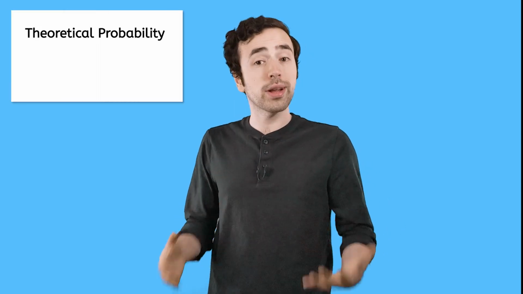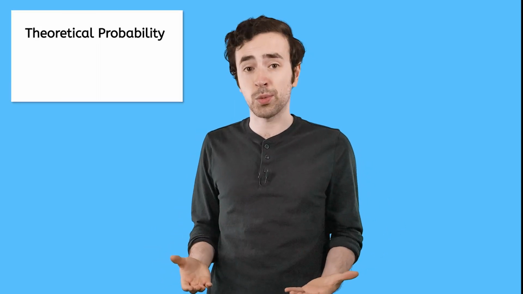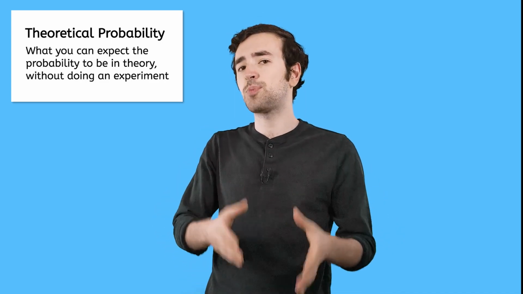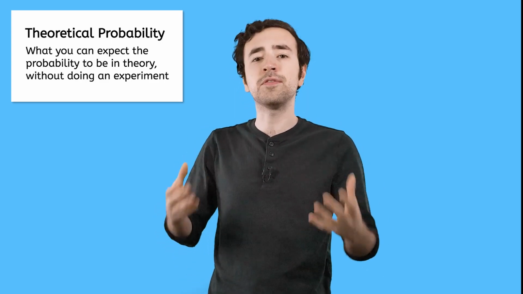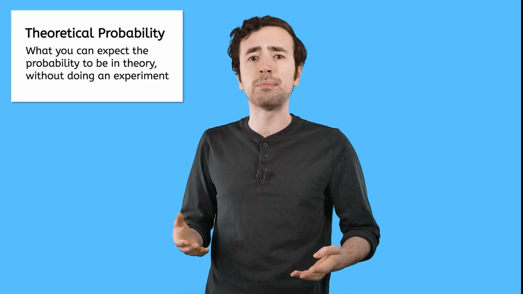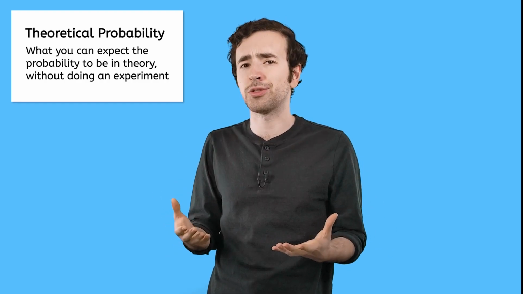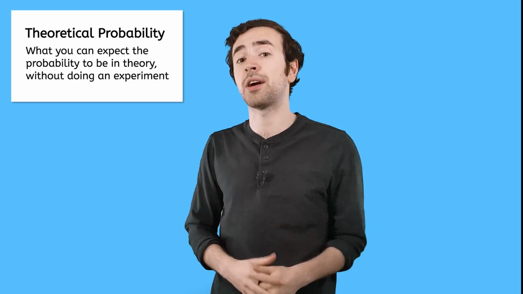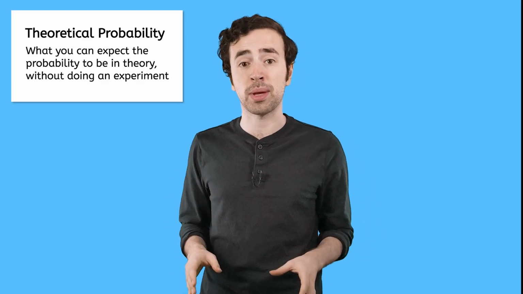So, we have learned a lot of different ways of calculating theoretical probability so far. Theoretical probability is pretty much exactly what it sounds like. It's the expected probability of some event in theory, without doing any experimenting to actually check. This can be calculated without doing any experiments.